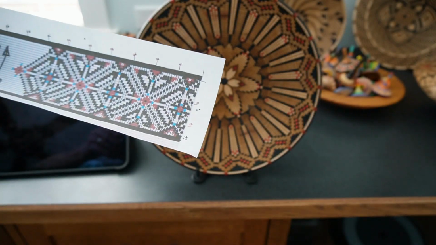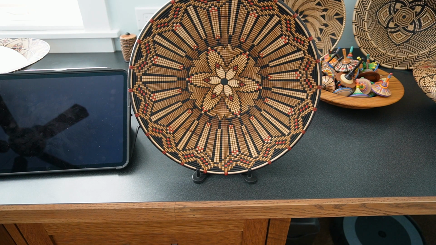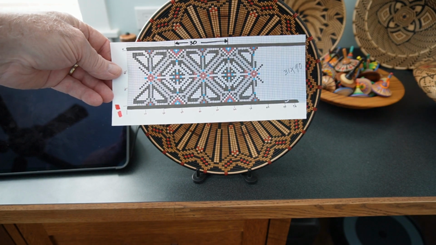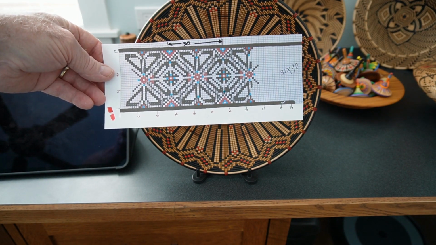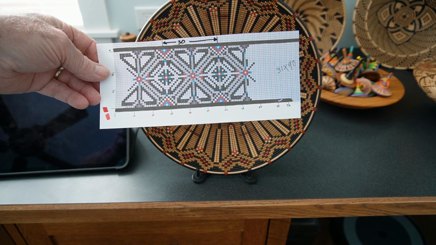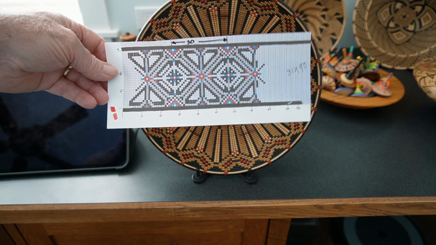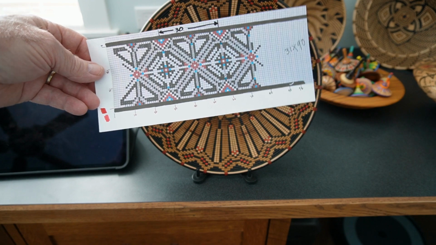And then of course, this is the pattern we're using for the little box that I'm demonstrating. Now this was not hand drawn, at least not on this piece of paper. So now I'm going to show you how I did that.